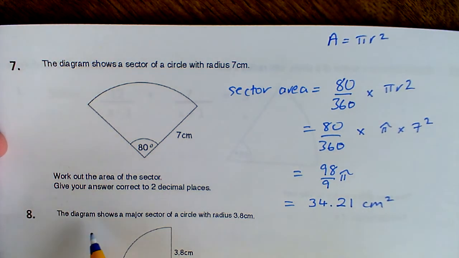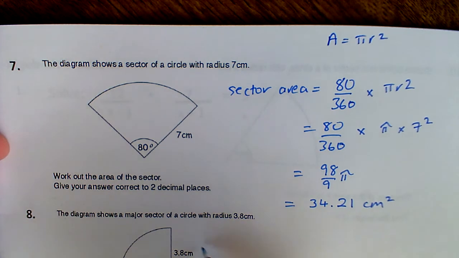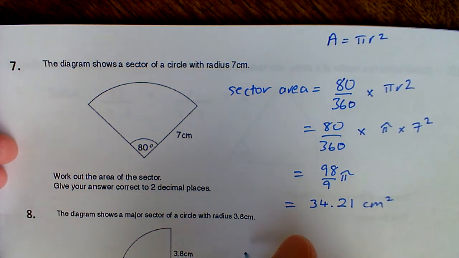Okay, next, the diagram shows a major sector of a circle with radius 3.8. Find the area of the major sector. Remember just what we said about the major arc and the minor arc. The major sector is just the bigger sector. So somebody has taken the smaller slice of pizza and somebody else is having the major one here.